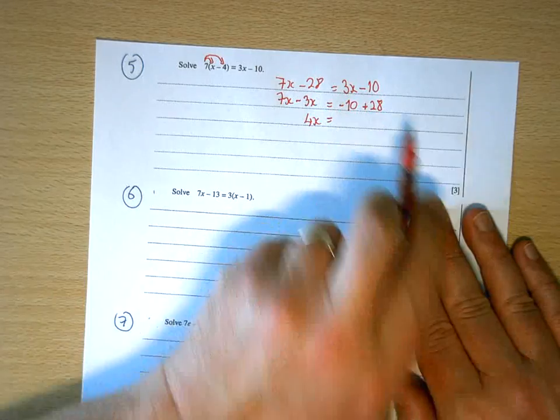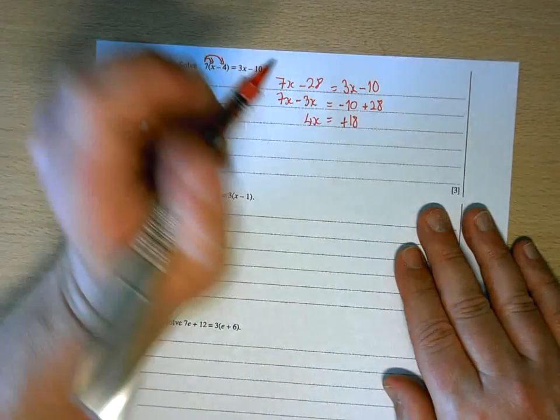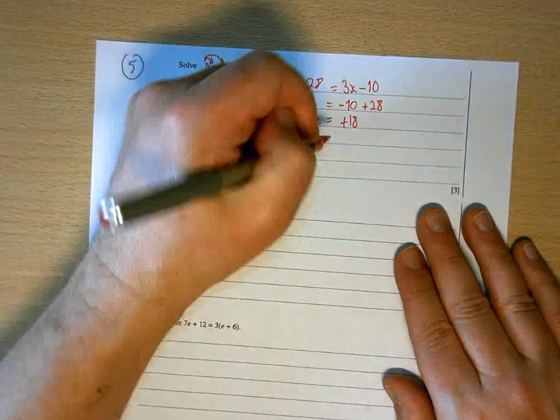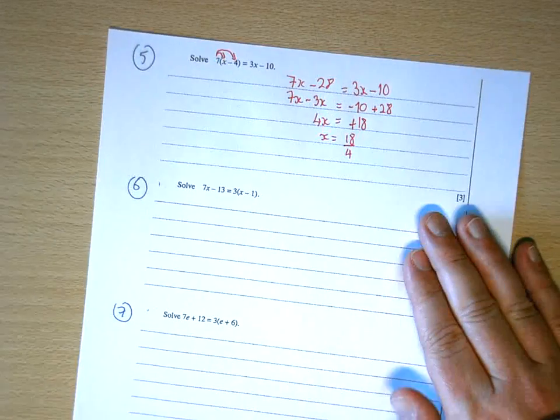Negative 10 add 28 will give us plus 18. Then we divide by 4. 18 over 4.